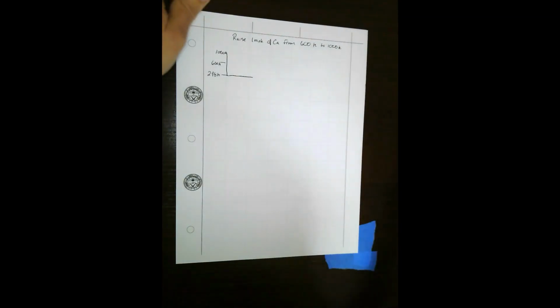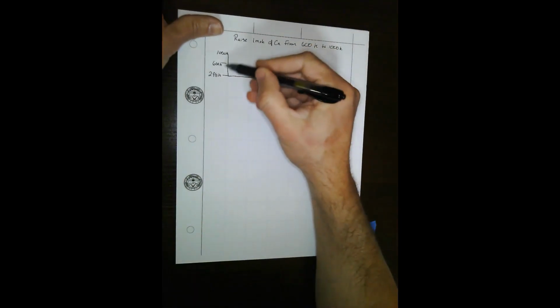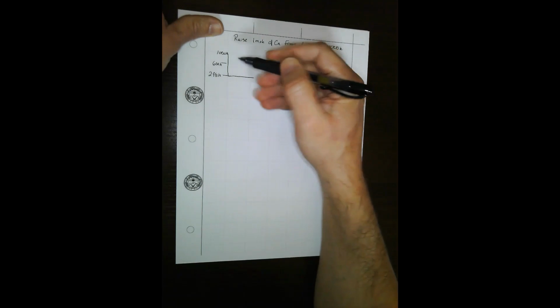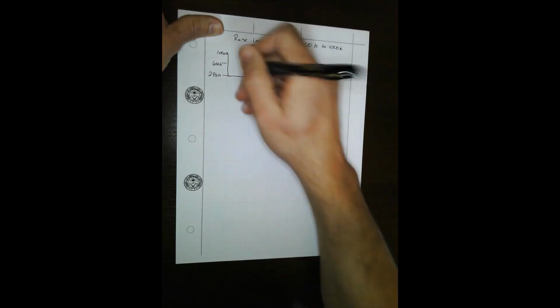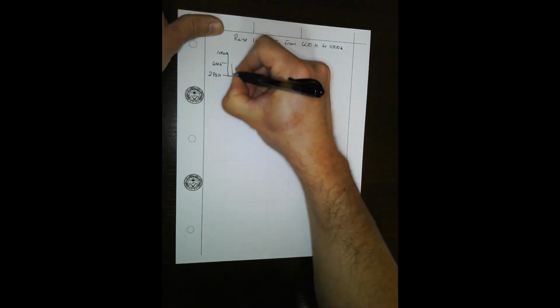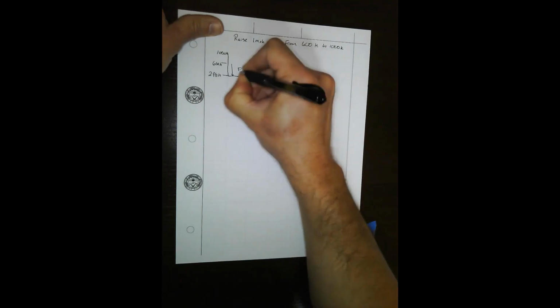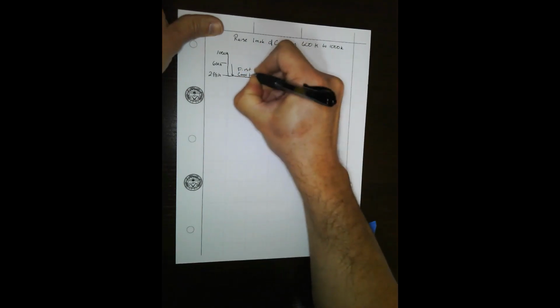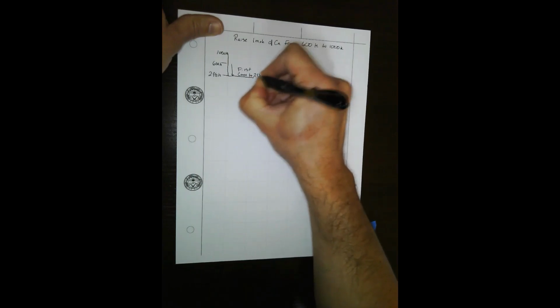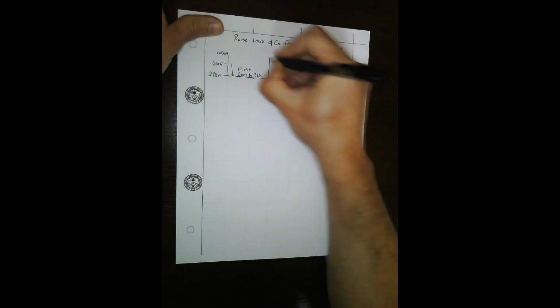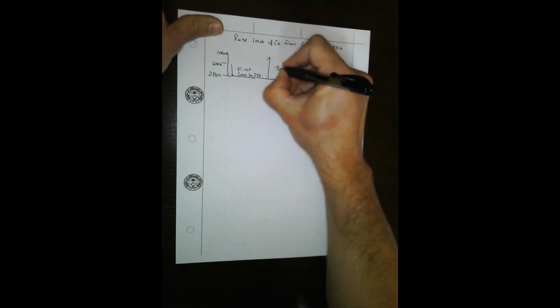And so let's think about what we're doing. If we want to use these tables, we can't just go from 600 to 1,000 Kelvin. We have to pay respect to 298 K. So the first thing we have to do is first cool to 298 and then heat to 1,000.